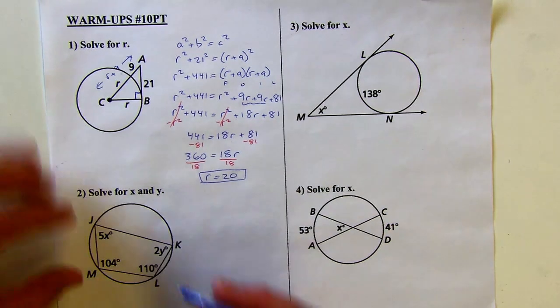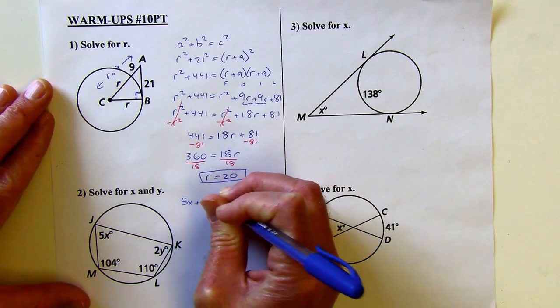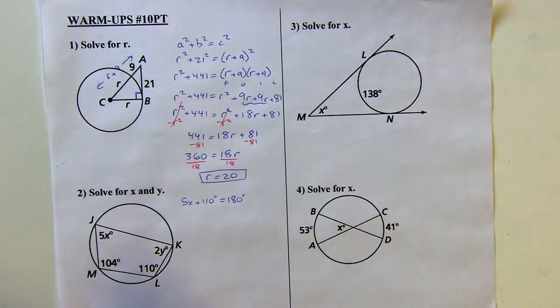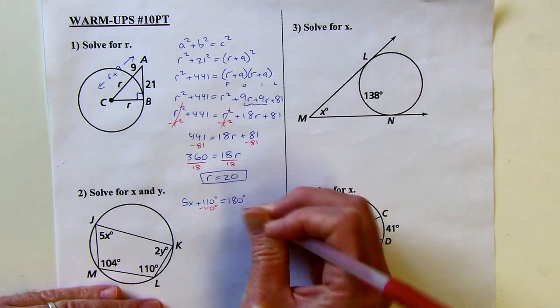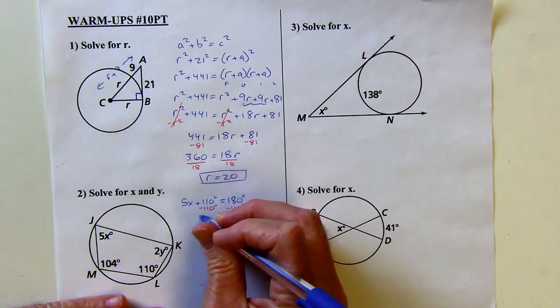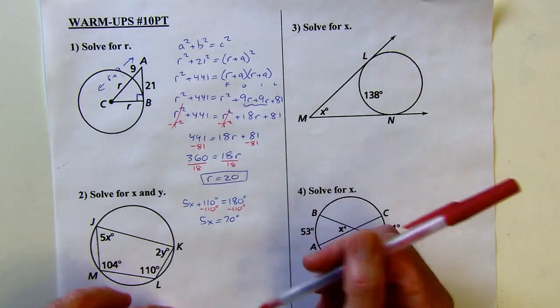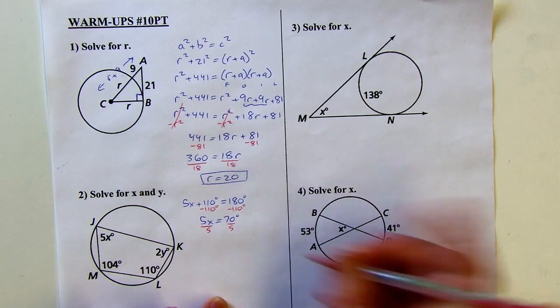So these two will add up to 180. These two will add up to 180. So I can write 5x plus 110 equals 180 degrees. And so let's see, just subtract 110. So 5x is going to equal 70 degrees, and then divide by 5. And x is going to come out to 14.